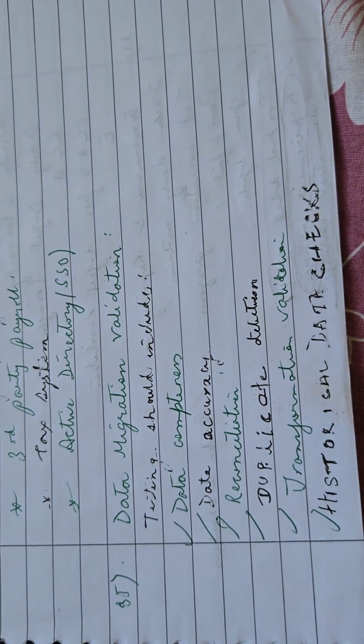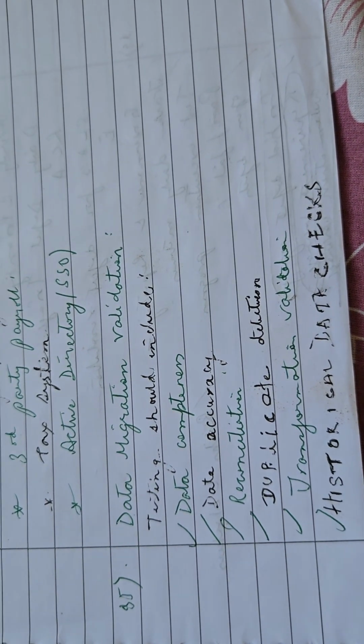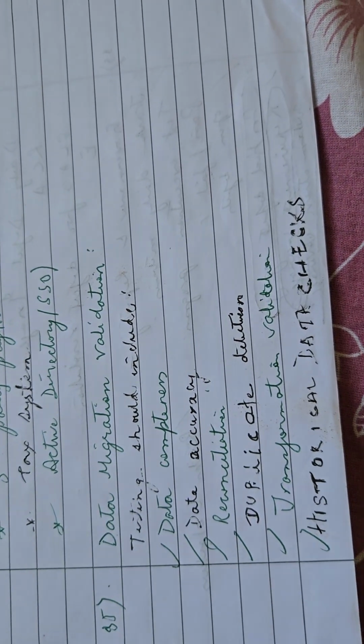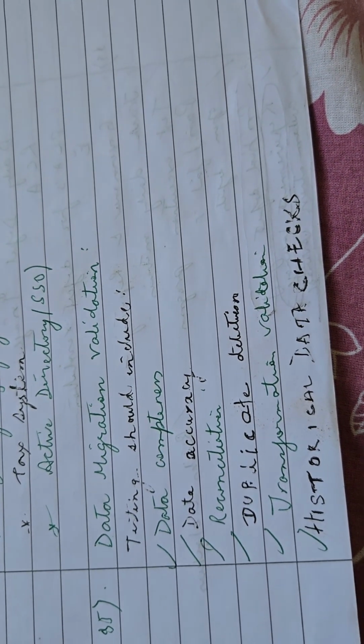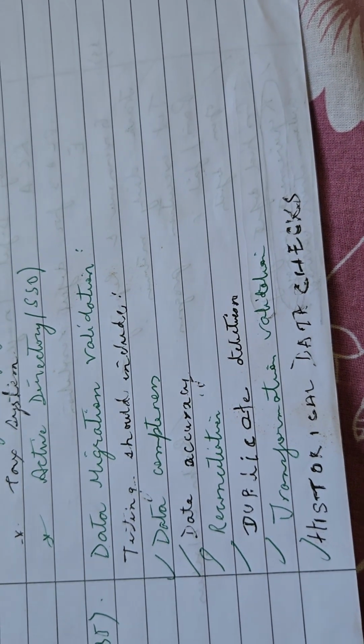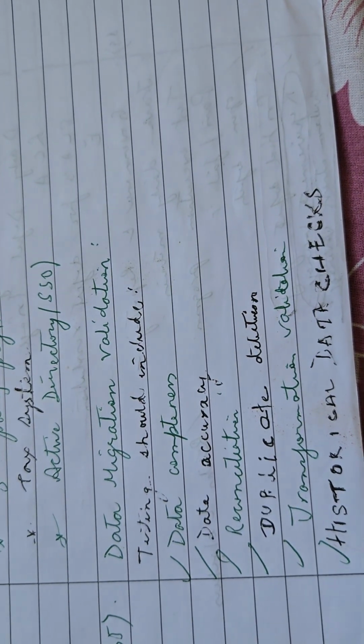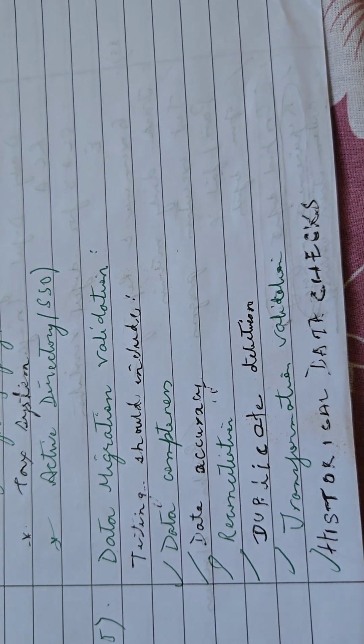So integration strategy we saw just now. Now we see the migration strategy. In testing data migration, you should ensure that the testing includes verification of data completeness. Data should be complete, data should be accurate, and the reconciliation of data should be ensured. Duplicate detection should be in place, and the transformation where data is migrated, right?